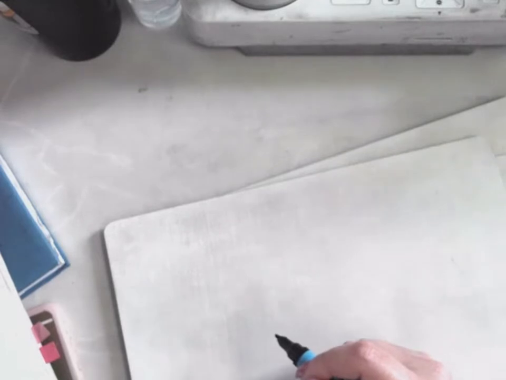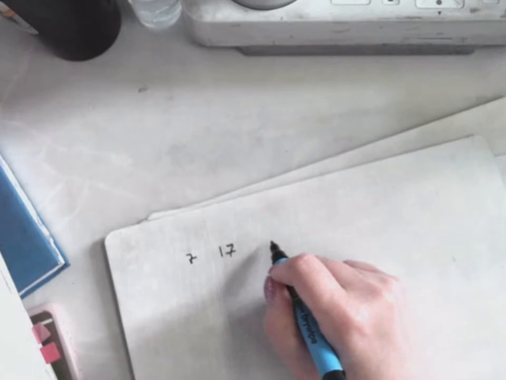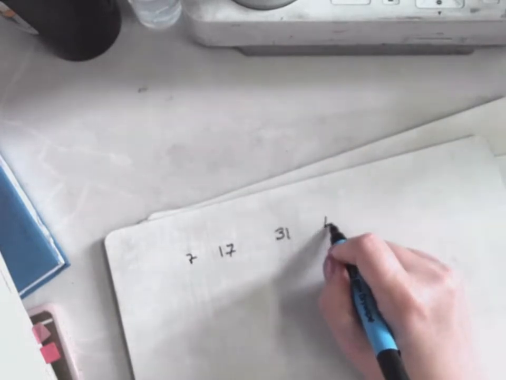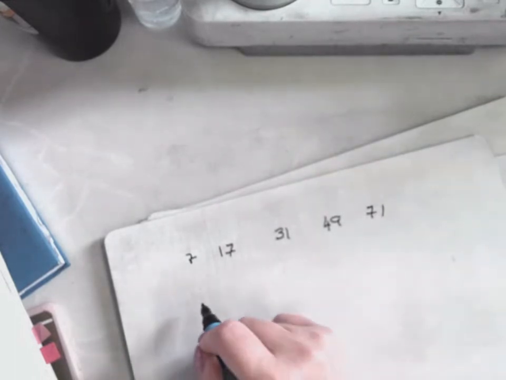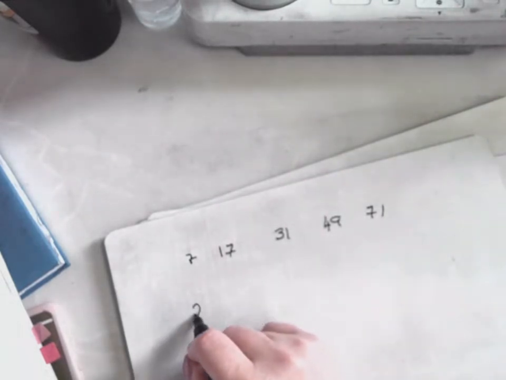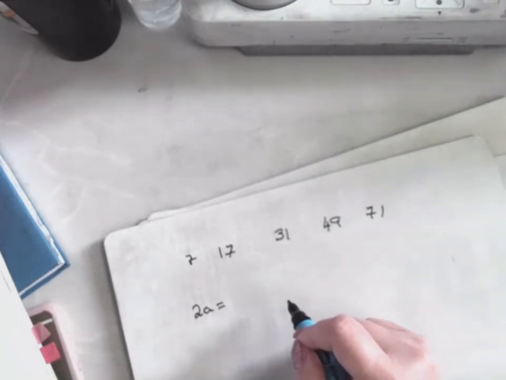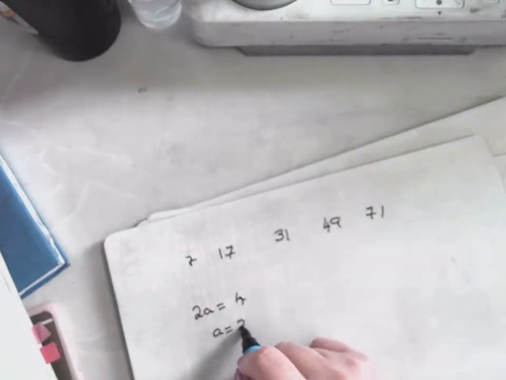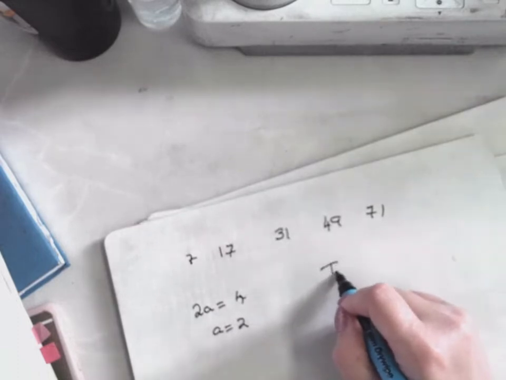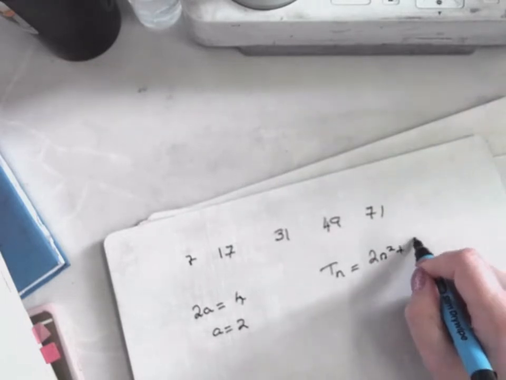Okay, so the sequence, what sequence? I had written down 7, 17, 31, 49, 71. That was the sequence, wasn't it? Yeah? Okay, I'd established that 2 times A was the second difference, which was, what was the second difference? 4. So that means A is 2. I'd established that. Yeah? So the general term is 2n squared plus bn plus c. Okay, I'll take it from here.